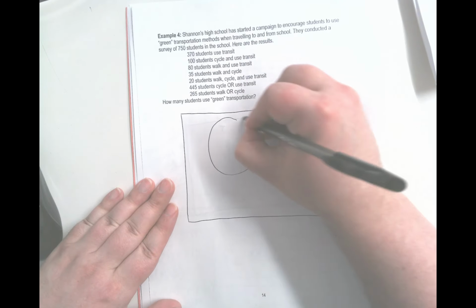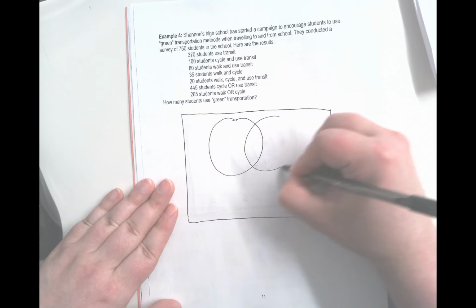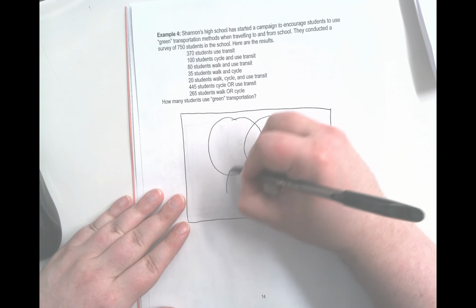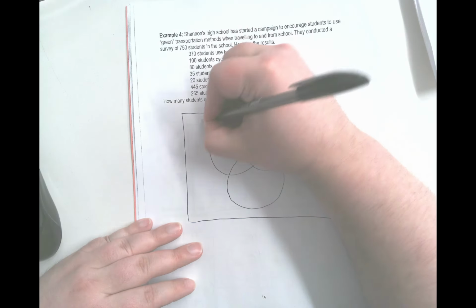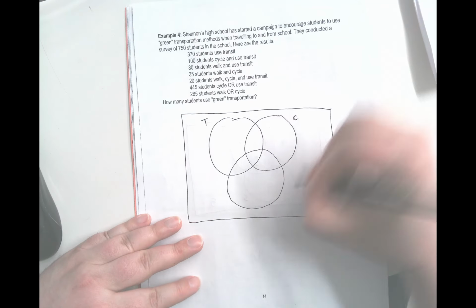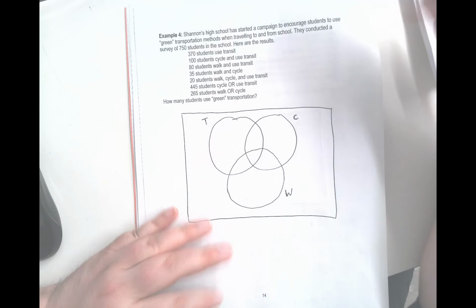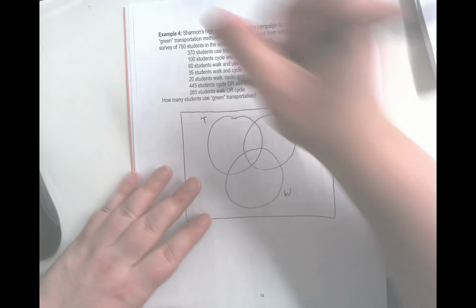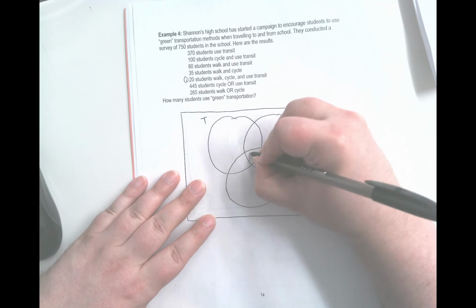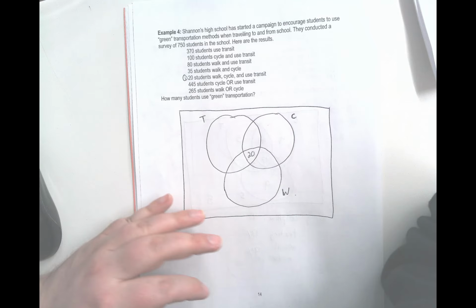We have 3 categories. They are going to overlap with one another. So we have transit T, cycling C, walking W. Those are going to be our 3 categories. All right. Now again, we want to start in the middle and work our way outwards. So how many use all 3? Well, it's right here. There are 20 students that use all 3, so 20 is going to go in the very middle.